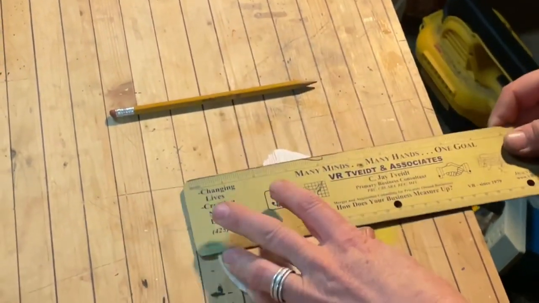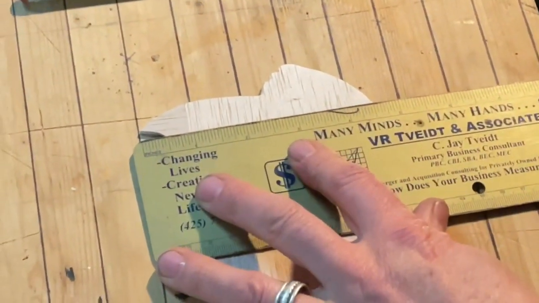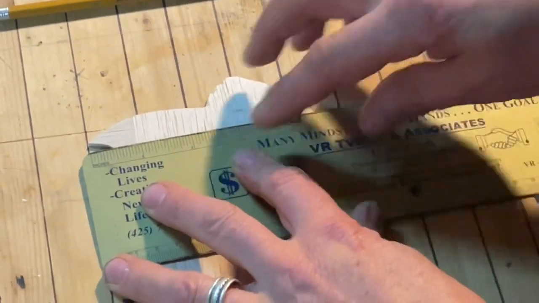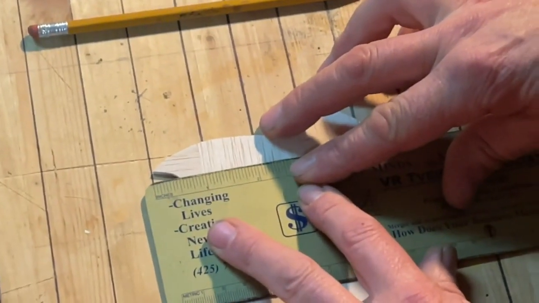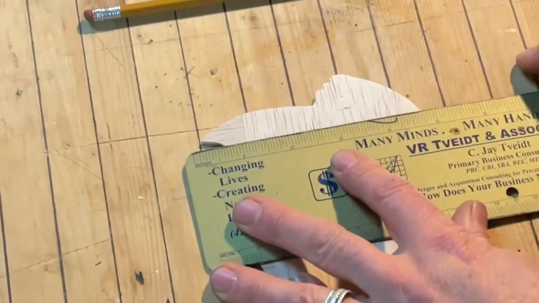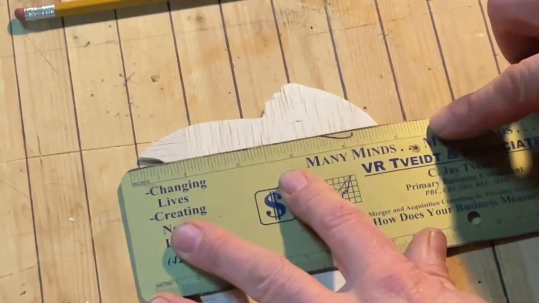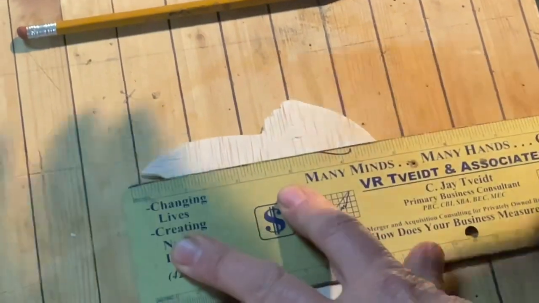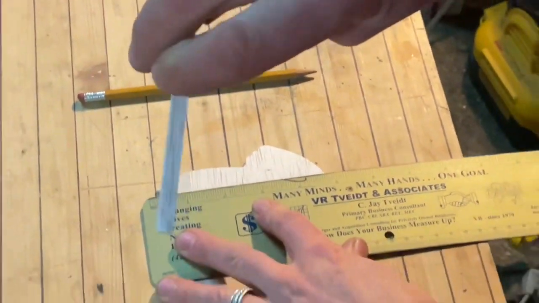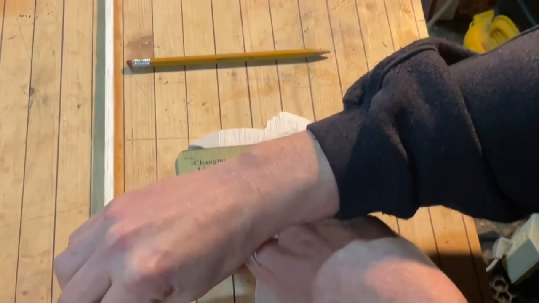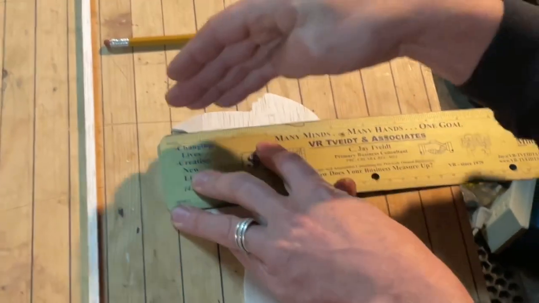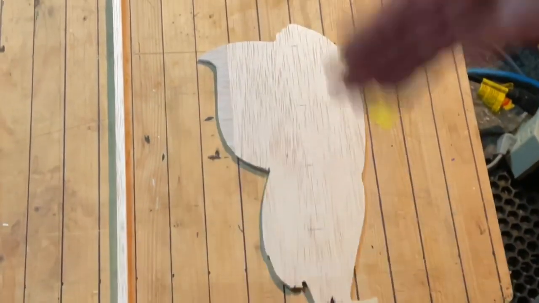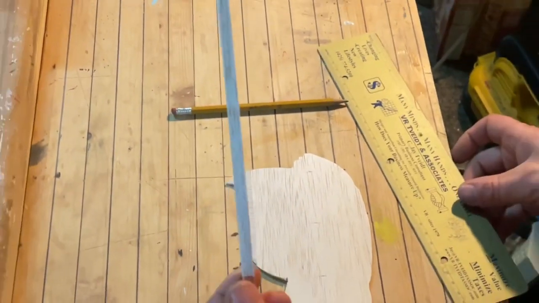If we take our ruler and figure that's roughly 5 inches, each one of these spaces is 1 inch, I can run this out about 1/4 inch on both sides, which puts me at 5.5 inches. So I'm going to take my doweling here and cut each one of these at 5.5 inches. So when we come back, we'll have this all cut up.